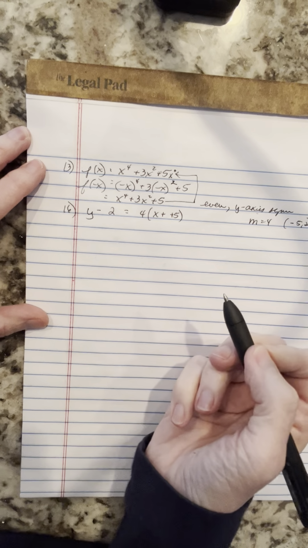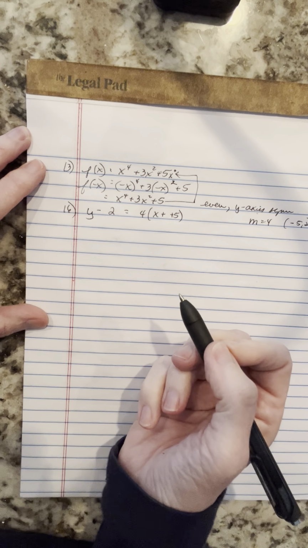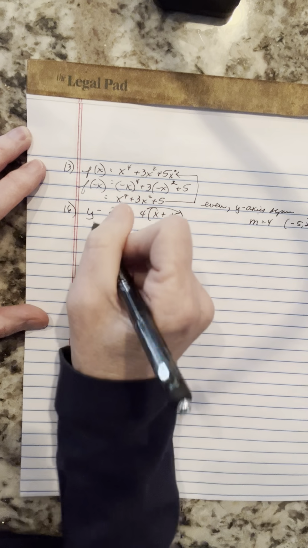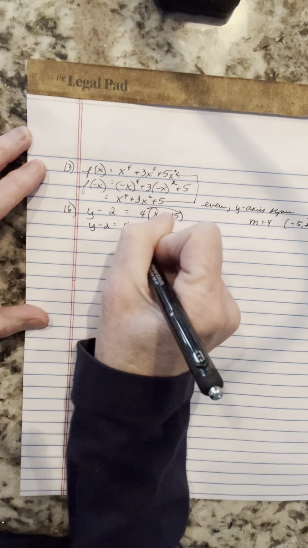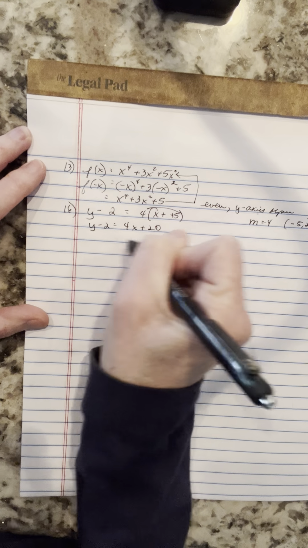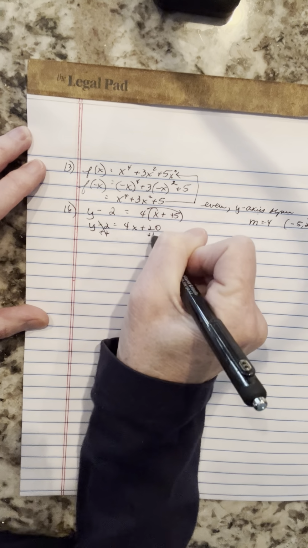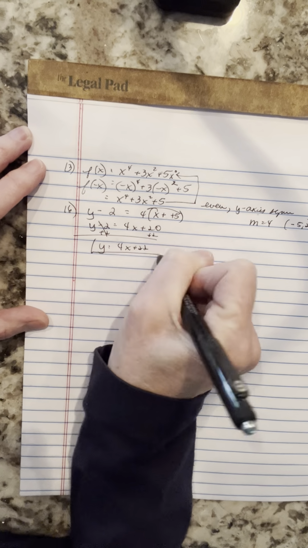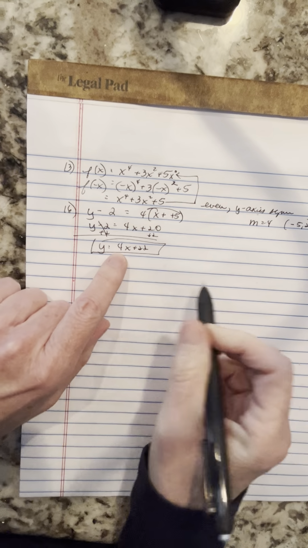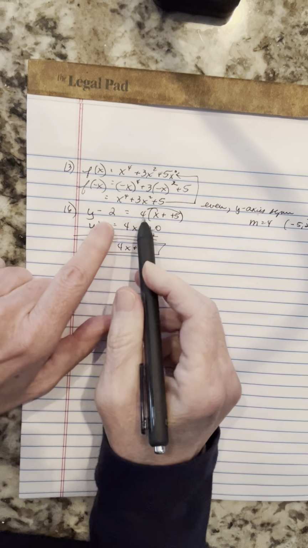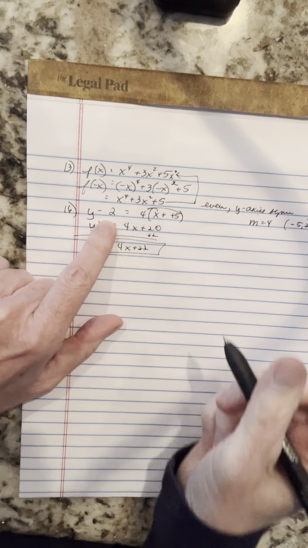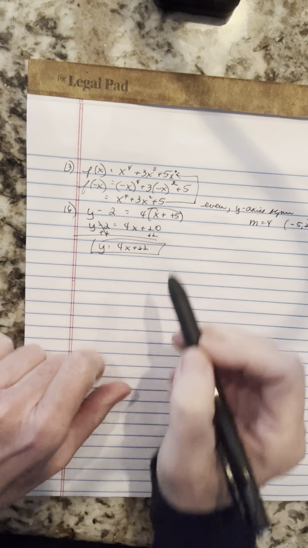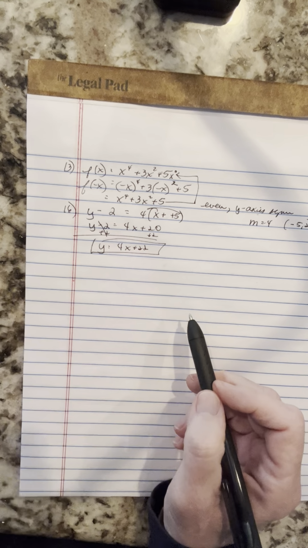Then 2 easy steps turn it into slope-intercept form. Distribute and move the 2 over. That's it. So y minus 2 equals 4x plus 20, and then add 2 to both sides. Y equals 4x plus 22. There it is in slope, y-intercept form. This up here is point slope form because it's got the point written there and the slope. This has got the slope and the y-intercept.